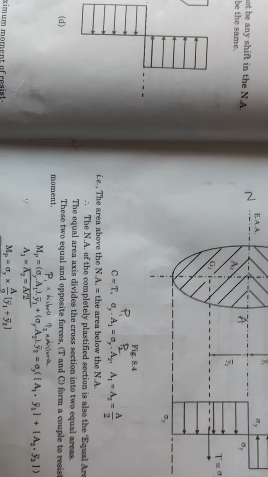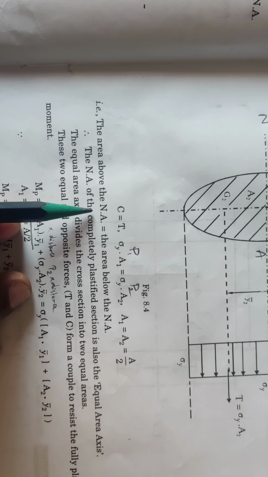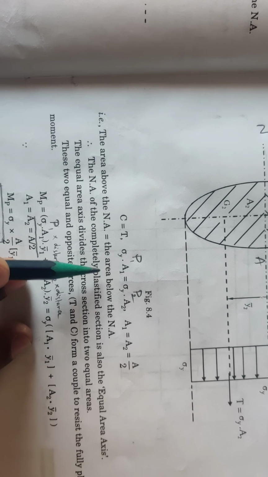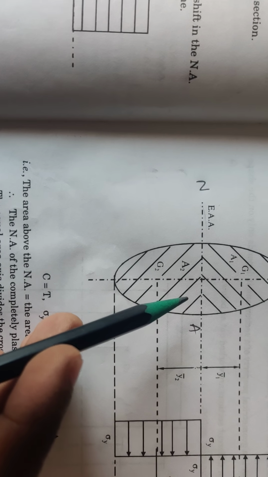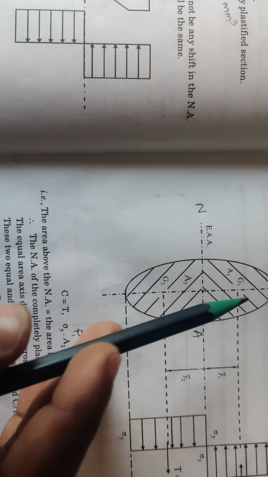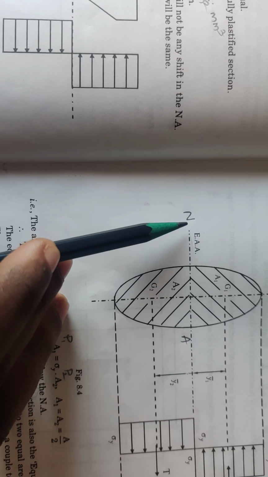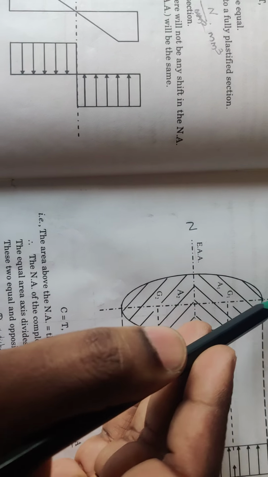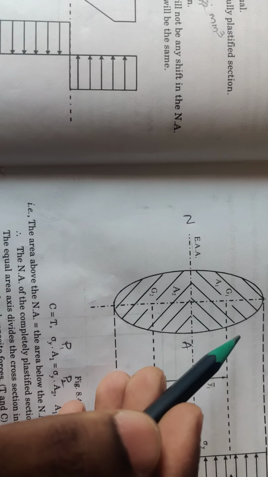Next, in the above figure, the area above the neutral axis is equal to the area below the neutral axis. This figure is symmetric in both axes, not only the y axis but also the x axis. If we cut the figure in both directions, we get equal area in all the axes.